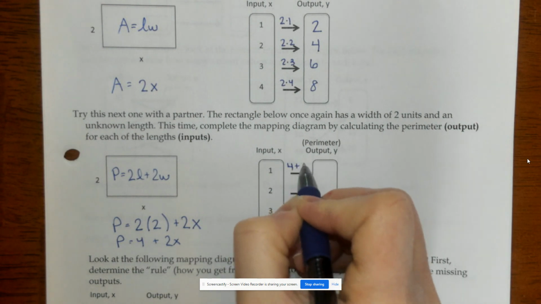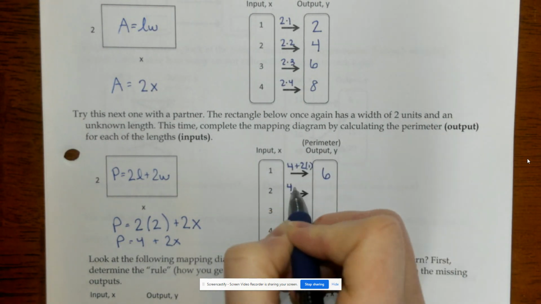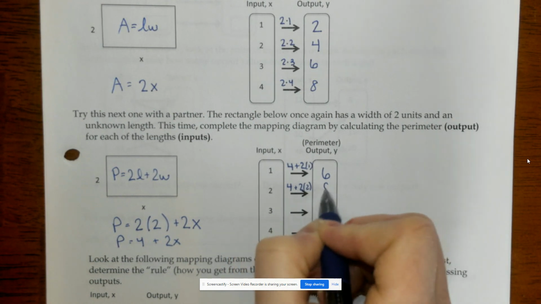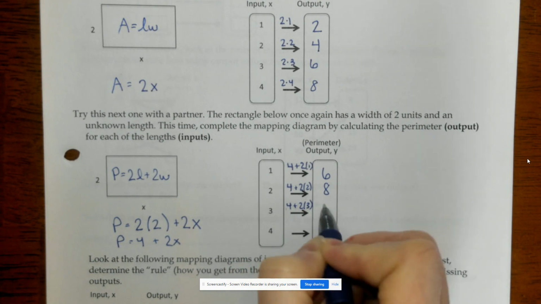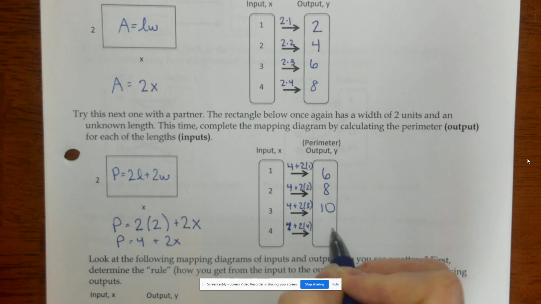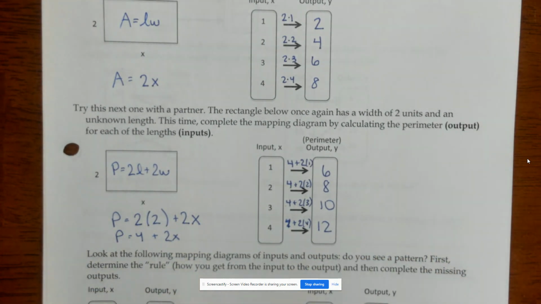So here we would do 4 plus 2 times 1, and that's 6. 4 plus 2 times 2. Well, that's 4 plus 4, so that's 8. 4 plus 2 times 3, that'd be 4 plus 6, which is 10. And 4 plus 2 times 4, that would be 4 plus 8, which would be 12. So that's your idea of an input and an output.